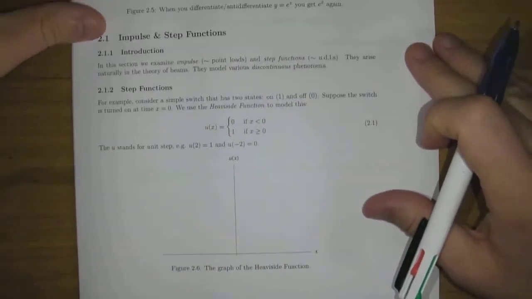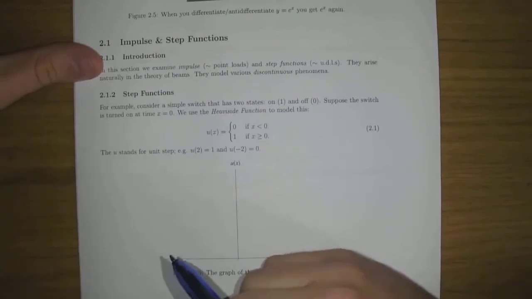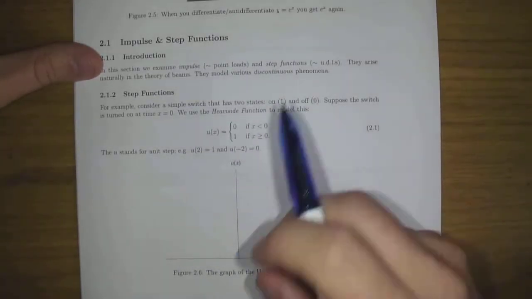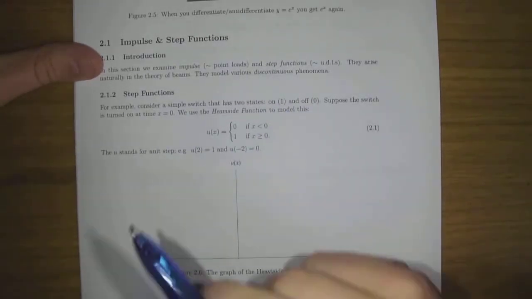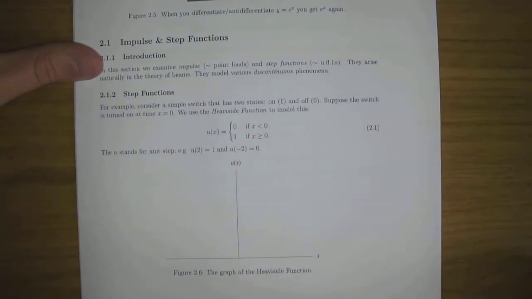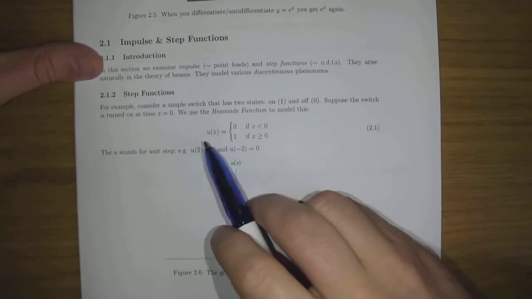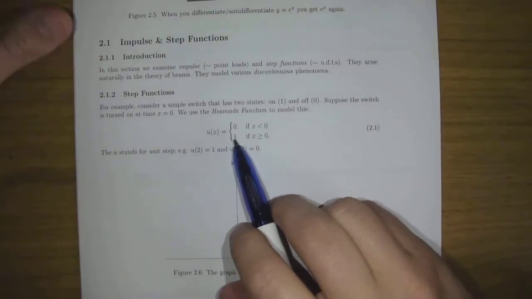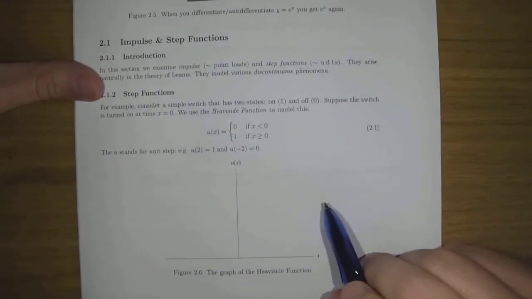So the first function we're going to consider is a switch that has two states, on and off. Suppose the switch is turned on at time x equals 0. We use the Heaviside function to model this. The U stands for unit step because it has a value of 1, and there's going to be a step in the graph.